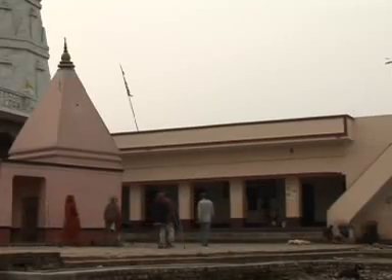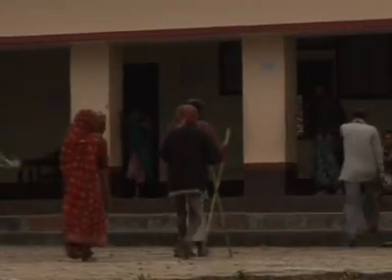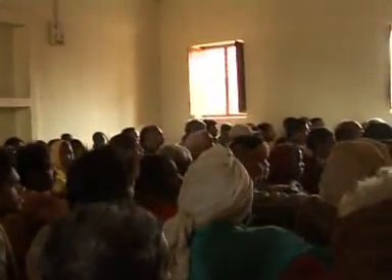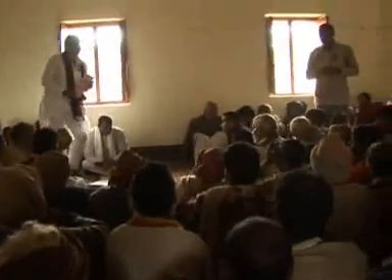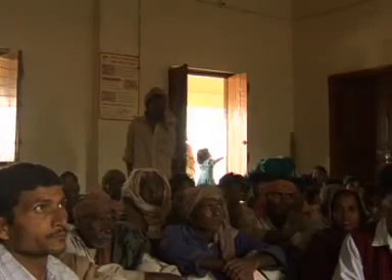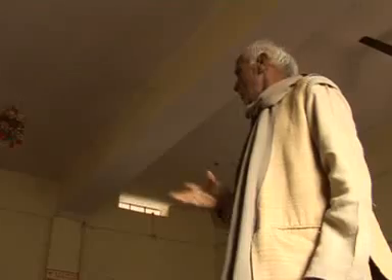Several small community meetings were held to build a rapport with them and make them understand its relevance and familiarize them with the methodology. Women, Dalits and other marginalized sections were encouraged to participate in these meetings.